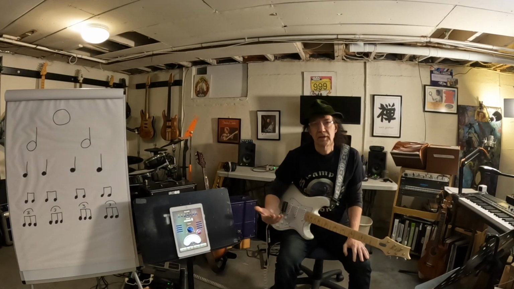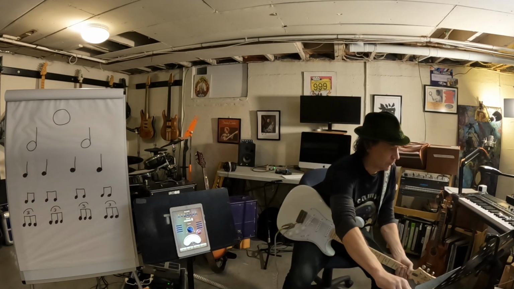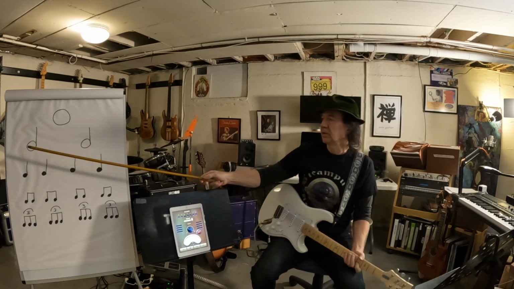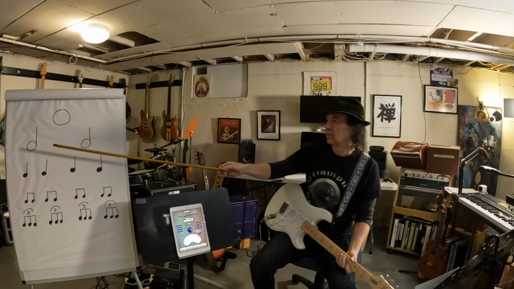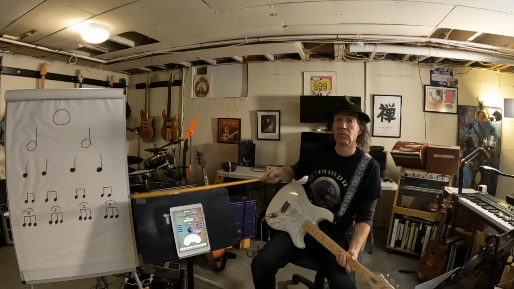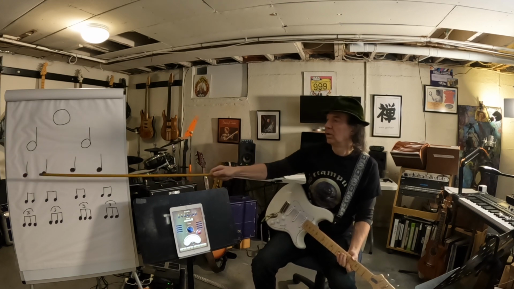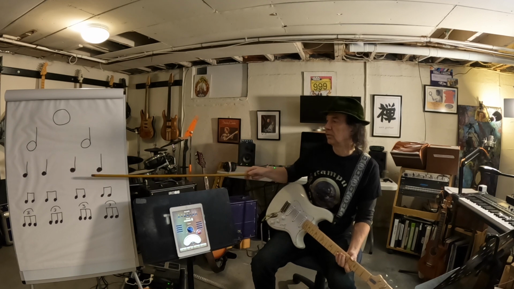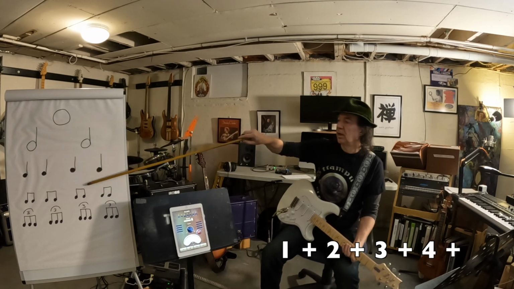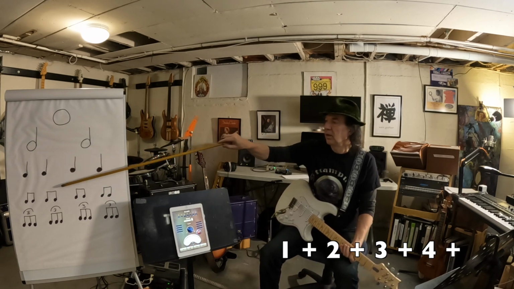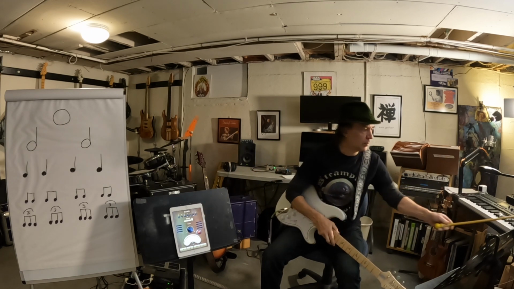Now let's talk about counting these notes a little bit. We just demonstrated them, and when I was doing the half notes, they were counted 1, 2, 3, 4, 1, 2, 3, 4. Of course, the quarter notes were 1, 2, 3, 4, 1, 2, 3, 4, and the eighth notes you count 1 and 2 and 3 and 4 and 1 and 2 and 3 and 4 and. So that's a little instruction on how to count those types of notes.